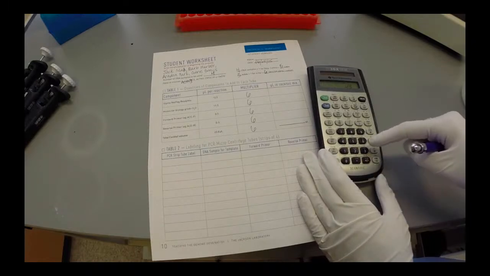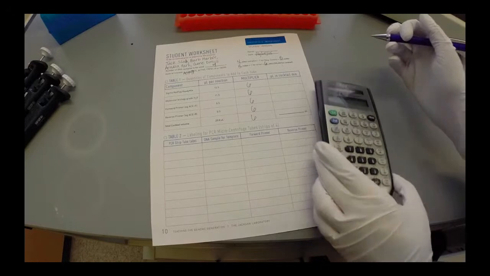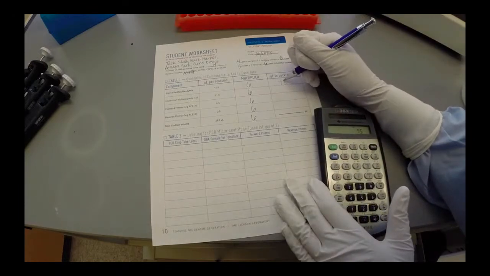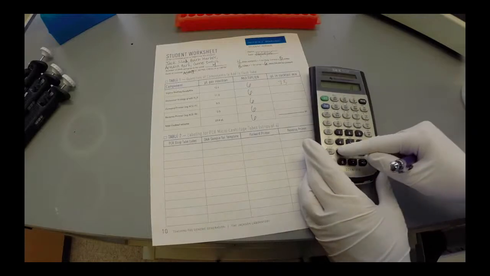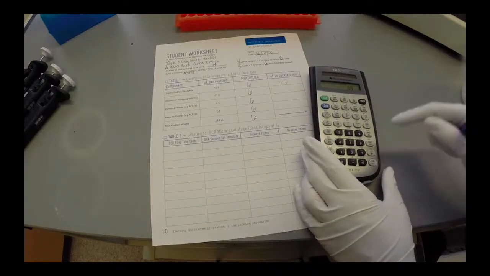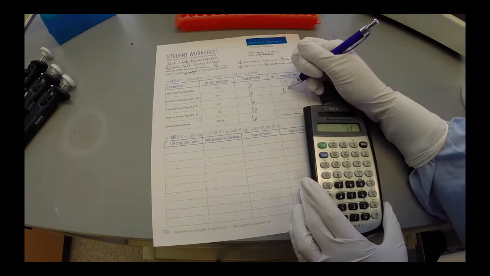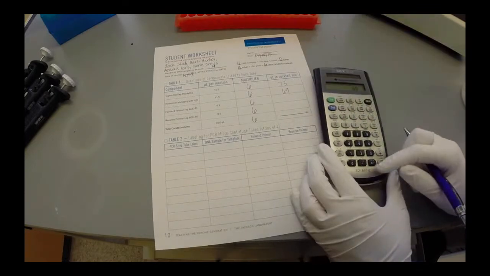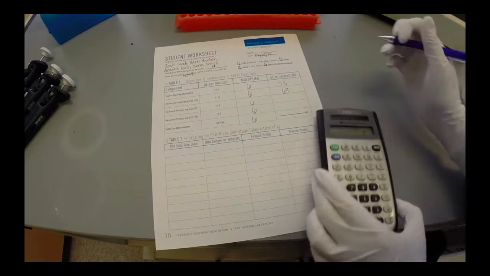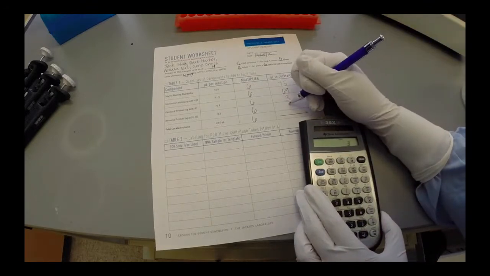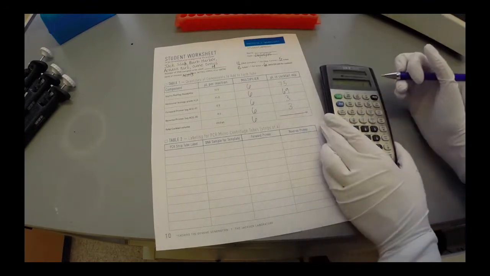12.5 times 6 equals 75 microliters of red taq added to the cocktail. 11.5 times 6 equals 69 microliters of water added to the cocktail. 0.5 times 6 equals 3 microliters of each of the forward and reverse primer added to the cocktail.